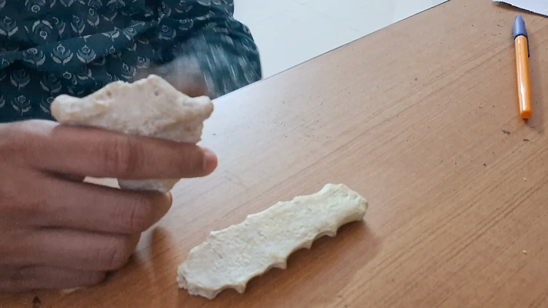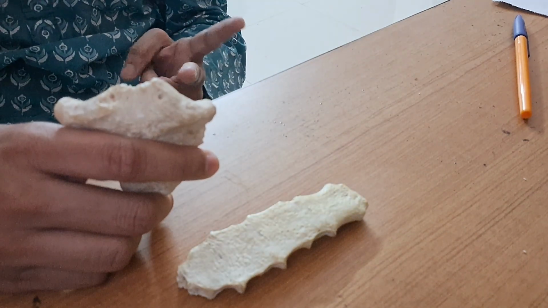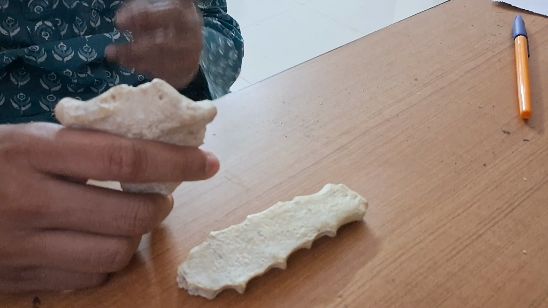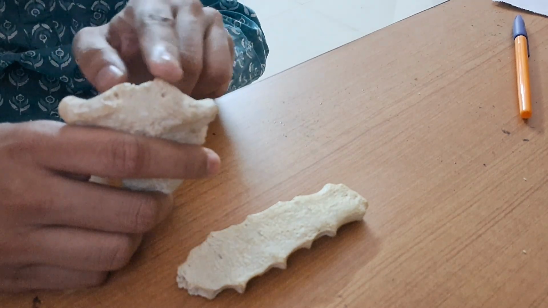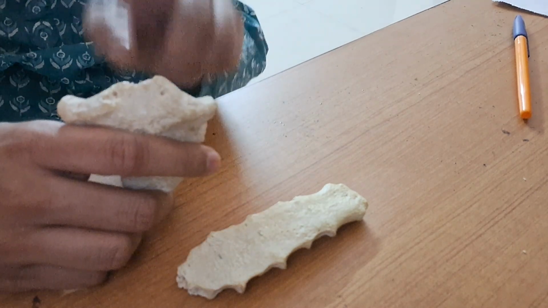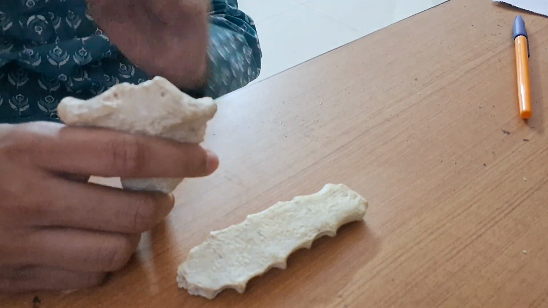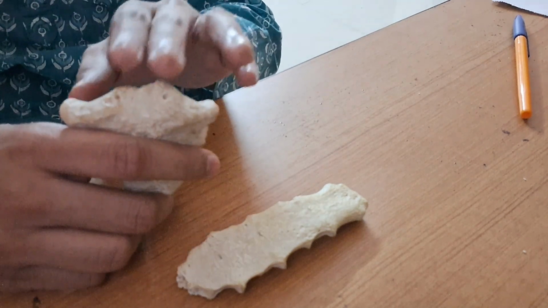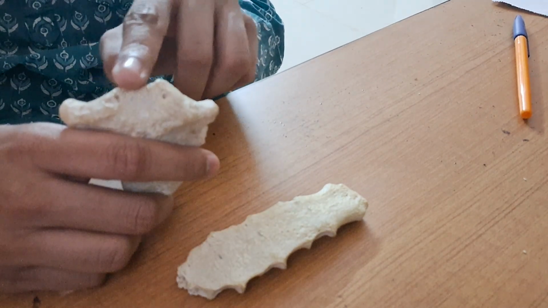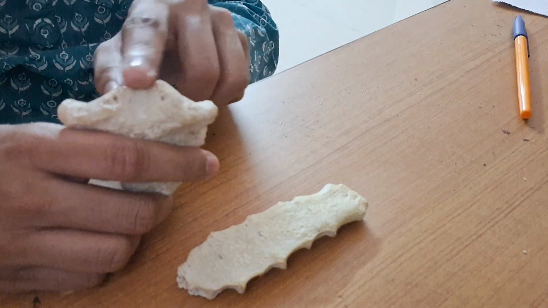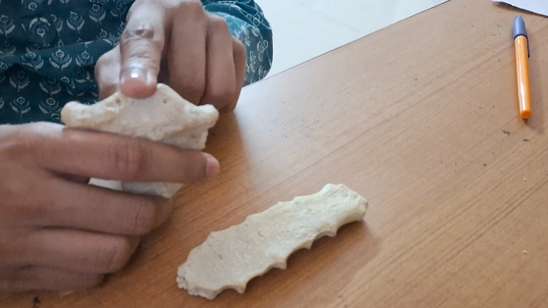Which ligaments are involved? Anterior clavicular ligament, posterior clavicular ligament, capsular ligament. Also the interclavicular ligament, which is attached to the suprasternal notch, right? Now the interclavicular ligament, where is it attached? Suprasternal notch, okay?